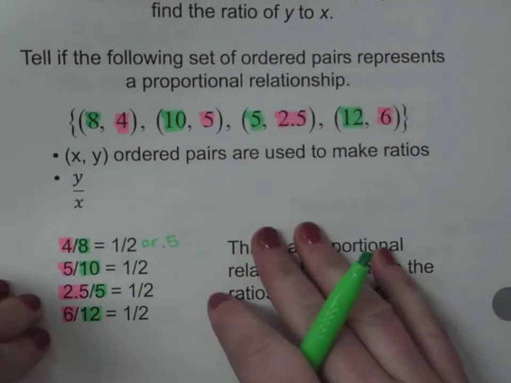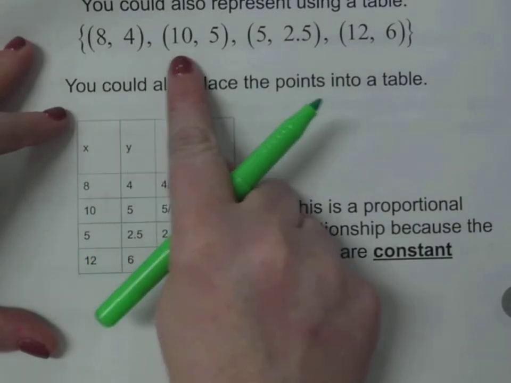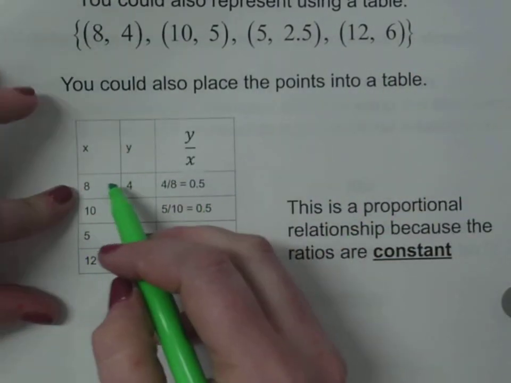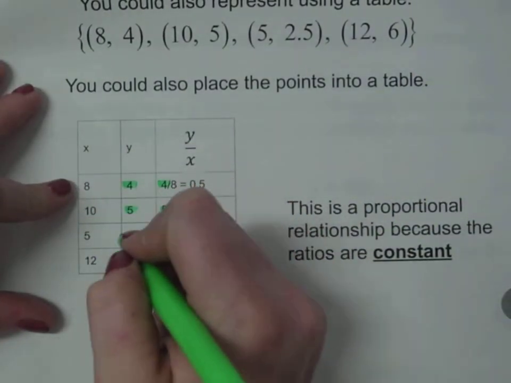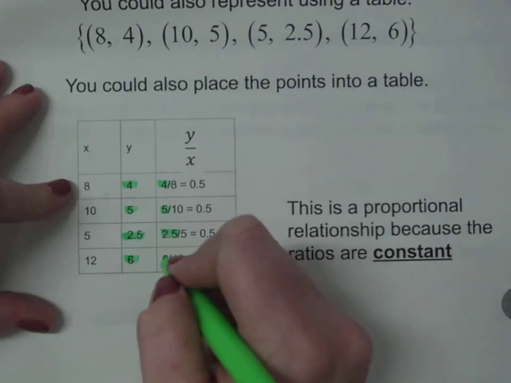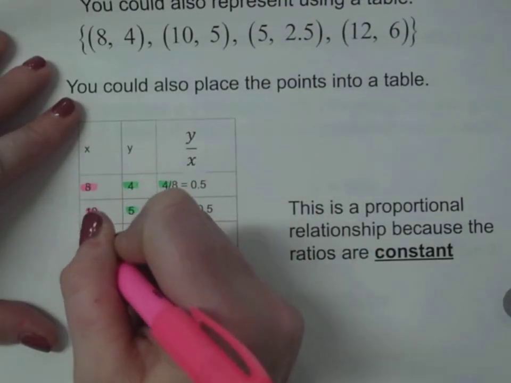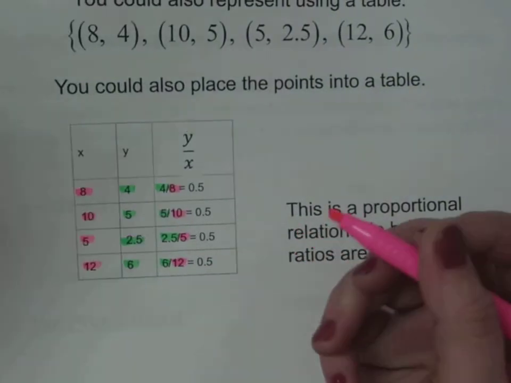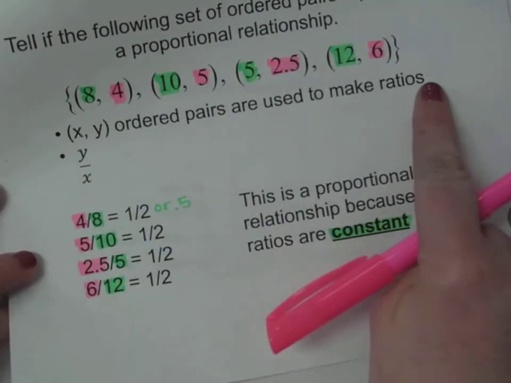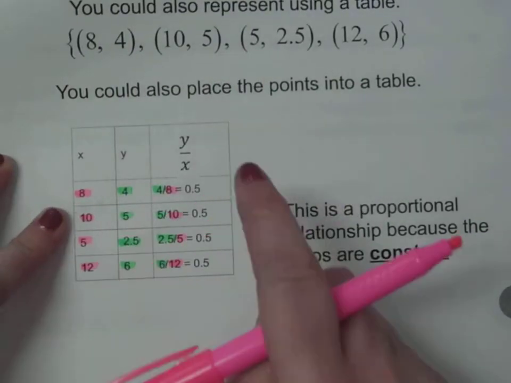Some people don't like to look at it as an ordered pair, so this next one just shows those same points written in a table. So whichever way is easier for you, you could look at it in points like this, or you could take those points 8, 4, 10, 5 and put them in a table.